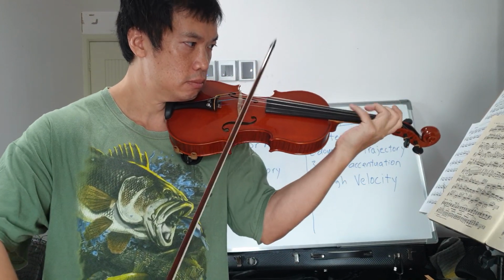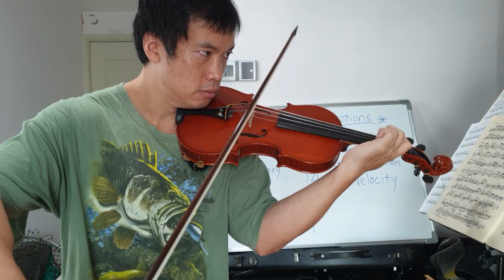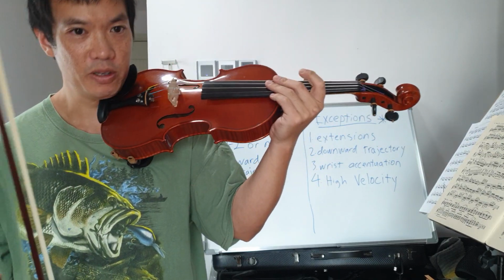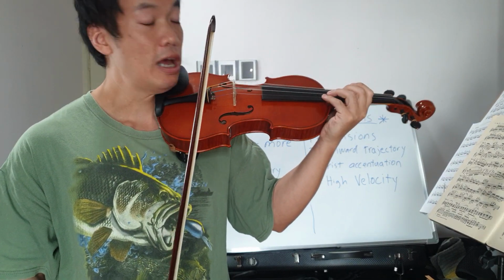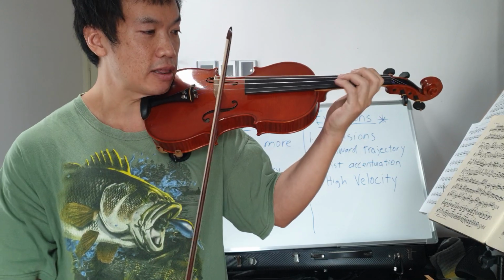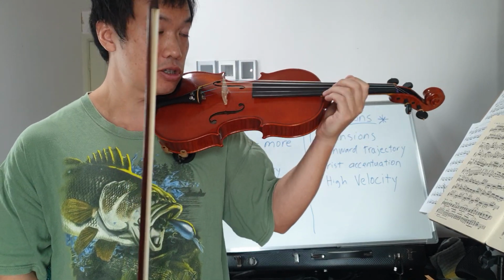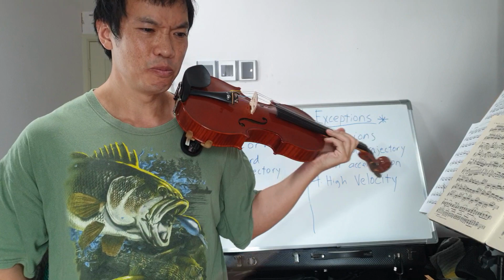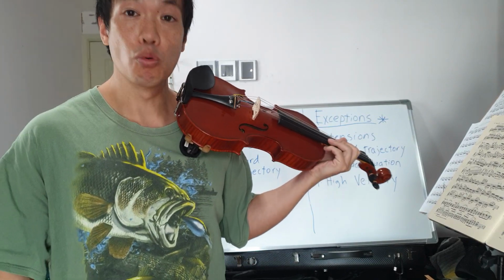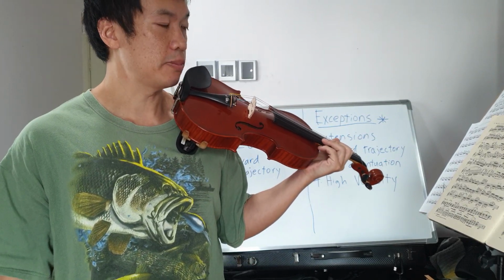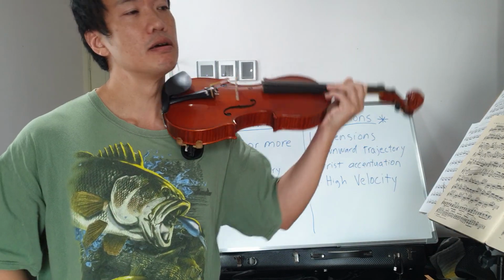Whoops, I made a mistake there, but you understand, okay? Now, after you get this one bowed and you start getting musical, and you still want to work on your left-hand pizzicato more, the next step is no bow, no right hand, okay?